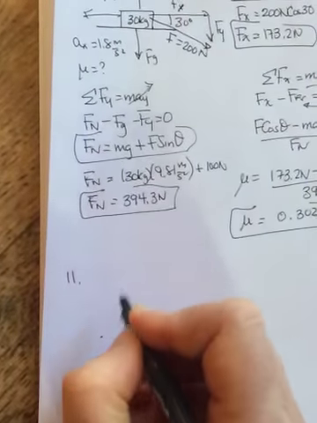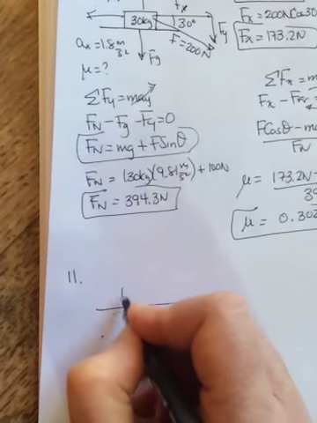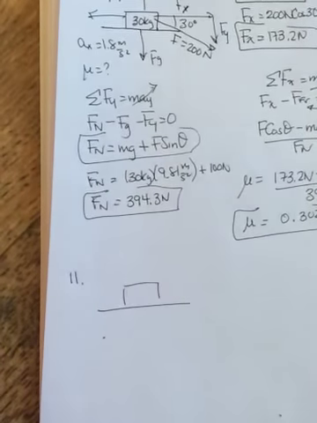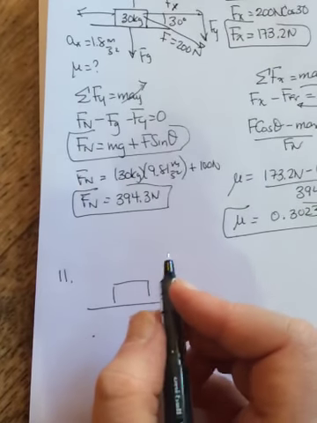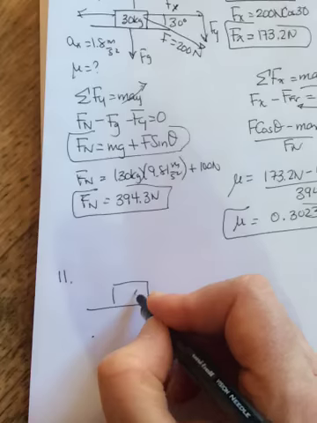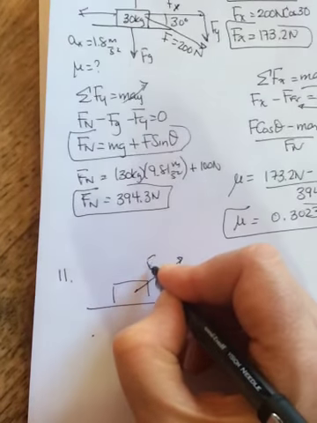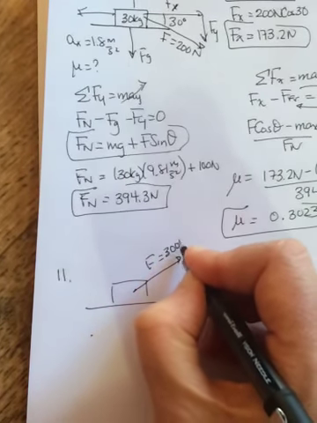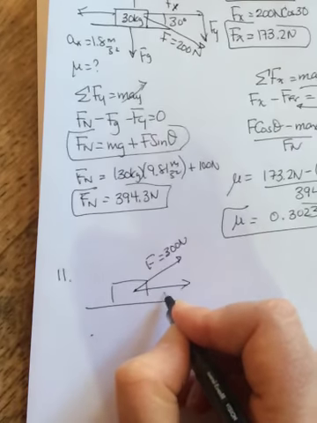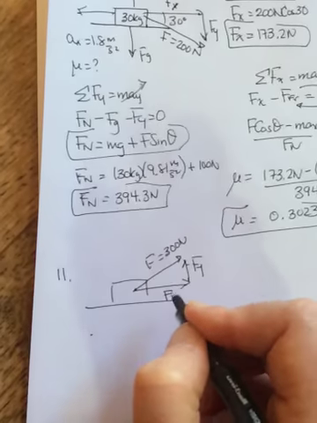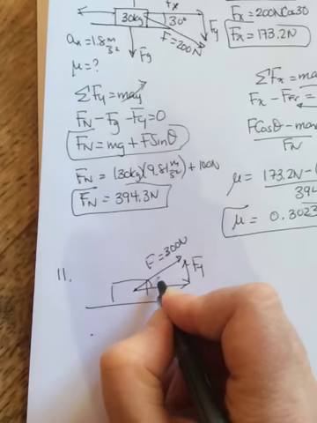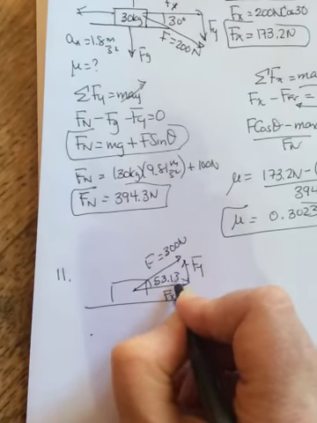All right. Number 11. We don't have time to finish it, but we can at least set it up. Now, number 11 is one of those that is going to cause you a little angst. It's a box being pulled across a floor at a force of 300 newtons, upward at an angle. So my F is 300 newtons. So this will be my Fx. And this will be my Fy, upward at an angle of 53.13 degrees.